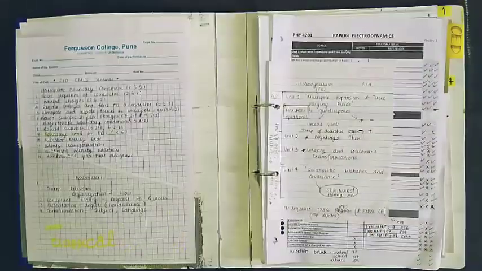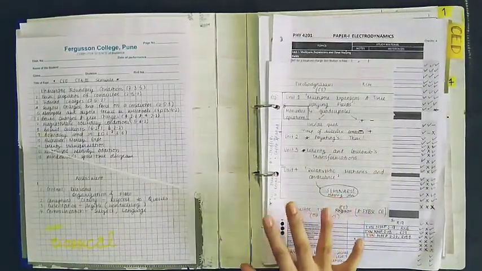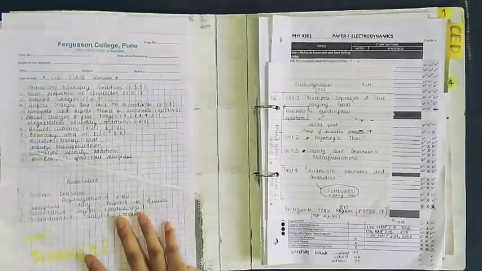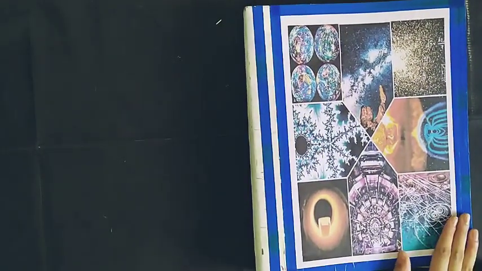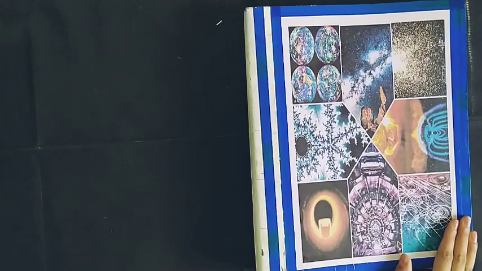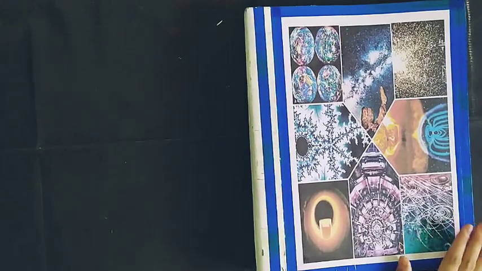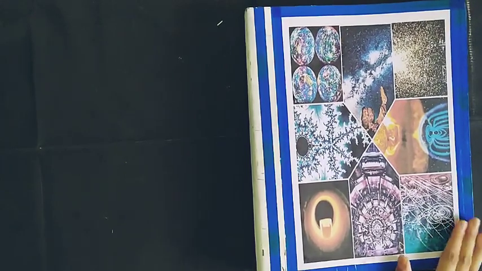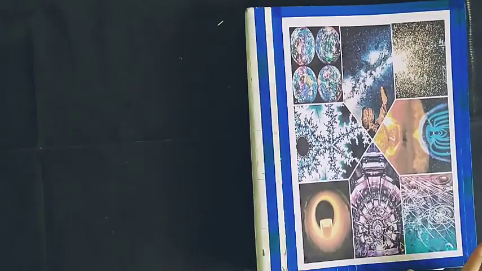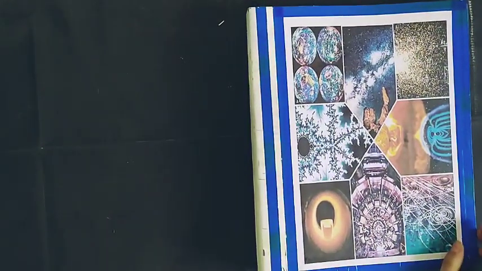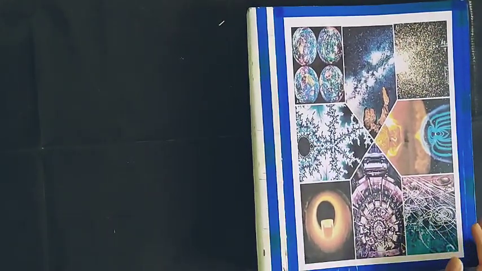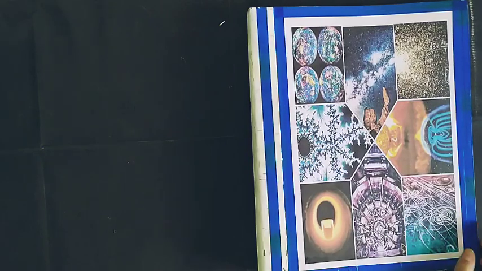So this is a flip through of my classical electrodynamics subject binder from MSc. If you have anything to say, you can put it in the comment section below. This has been very useful to me throughout my MSc, and I still use components of this today. But a lot of people are new to this sort of note taking and are very curious about it, so I thought of sharing it on YouTube.